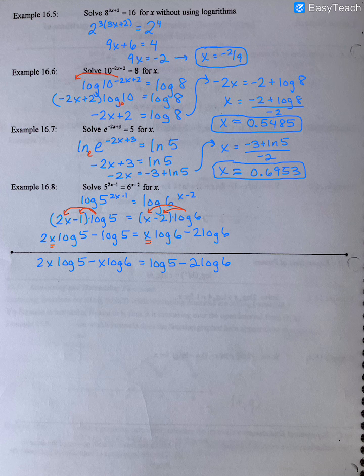Okay, I did my job of getting all my variables to one side. So x's are on the left. Both of my terms on the left have an x, so I'm going to factor out an x. So when I factor out that x, I'm left with 2 times log 5 minus log 6. Still equals log 5 minus 2 log 6.